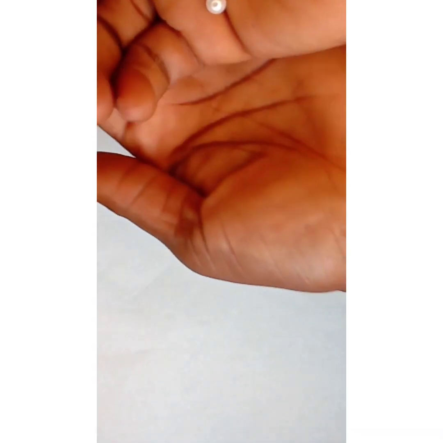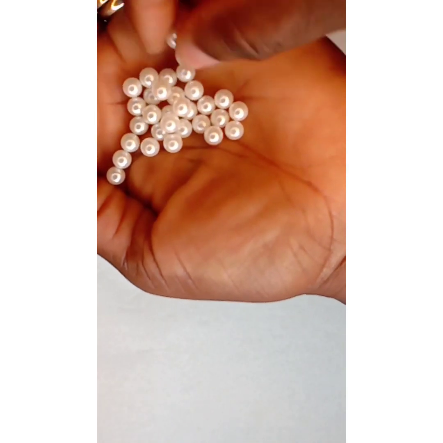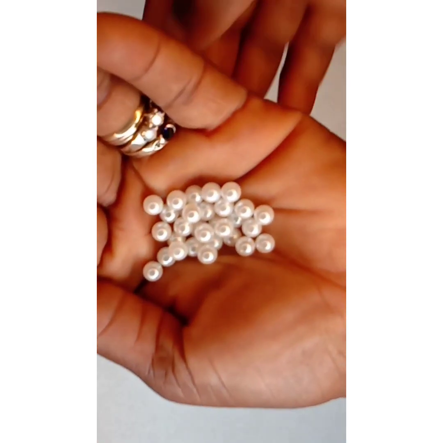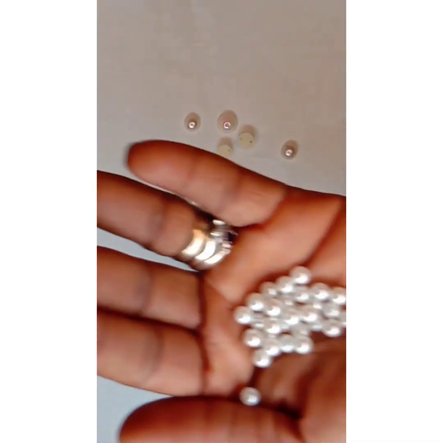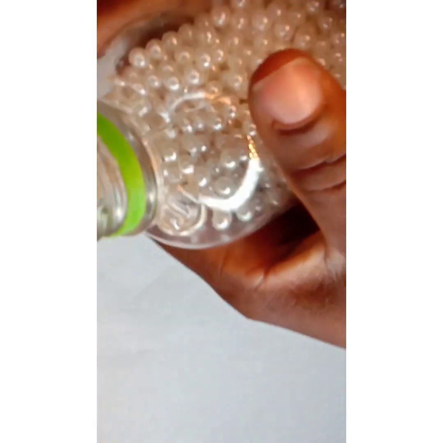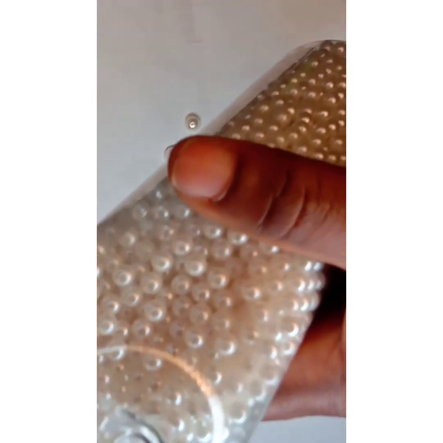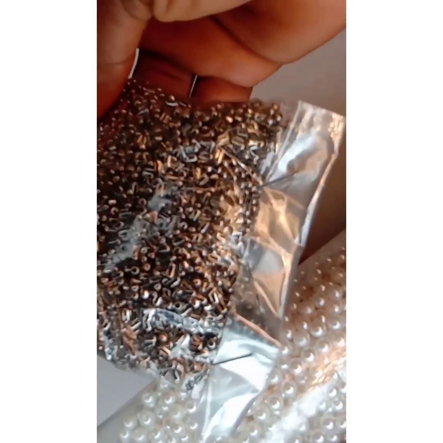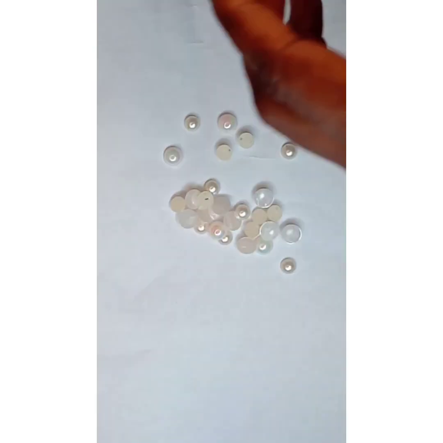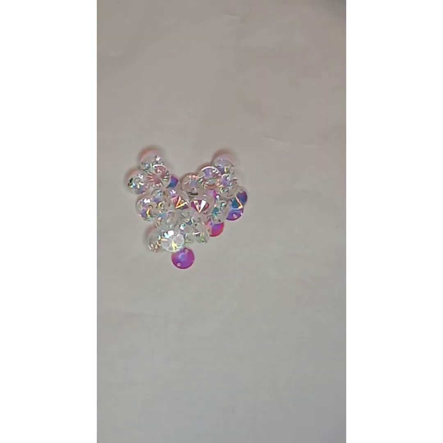And this is also another type of pearl. It doesn't have any hole. This one, we are going to be making use of our pearl machine to fix it on our fabric. We're going to be using this and the pin. This is the pin. So in next class, I'll show you how to use that.